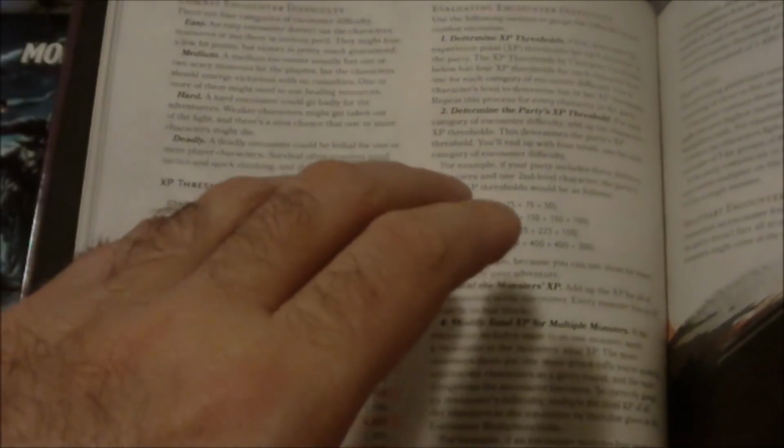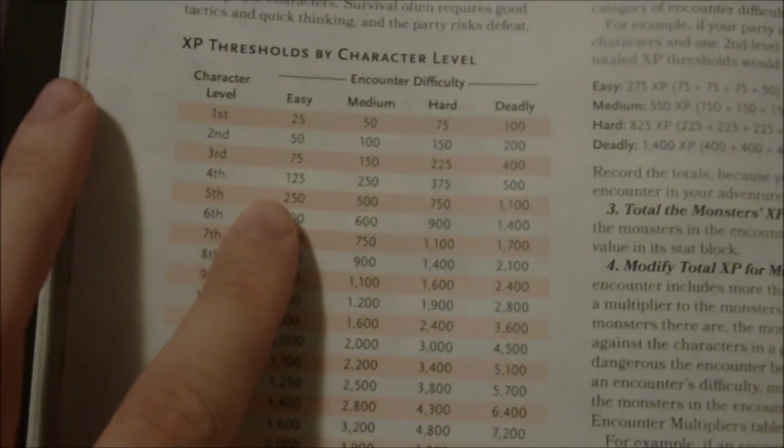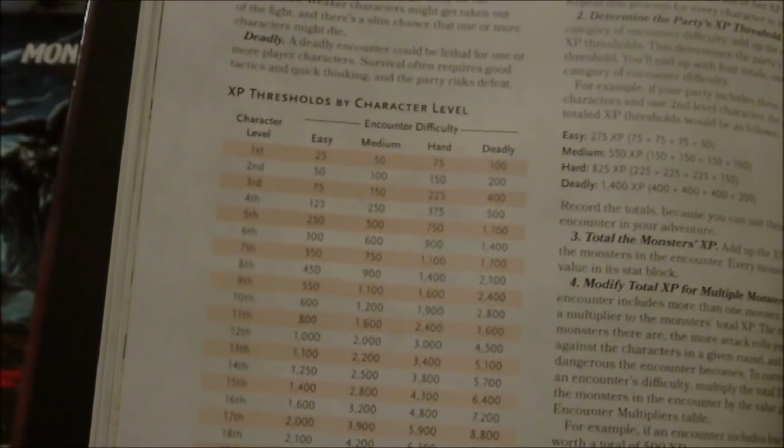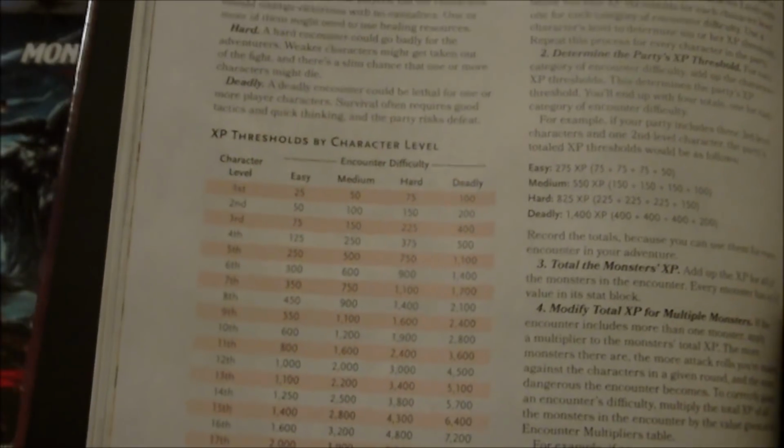The example they give in the book is for 3 third-level characters and 1 second-level character, but I'm going to do just a party of 4 third-level characters. I've got a thing typed up that'll make it easier, but you basically use this chart and go across for the numbers if you want an easy encounter, a medium encounter, a hard encounter, or a deadly encounter.